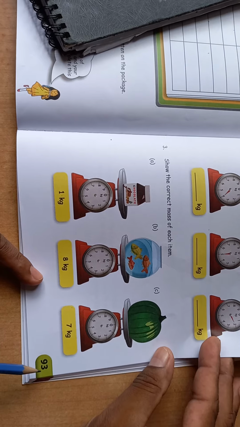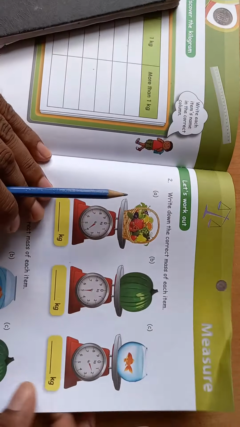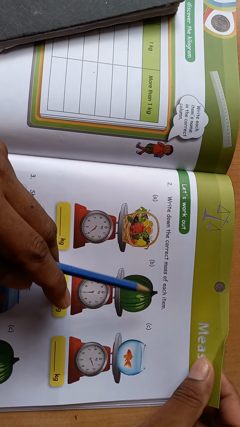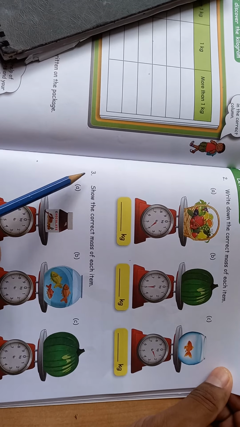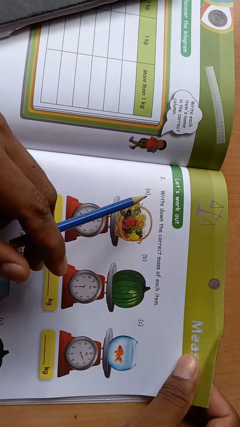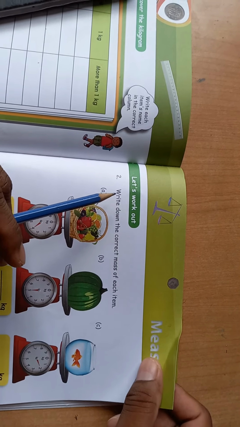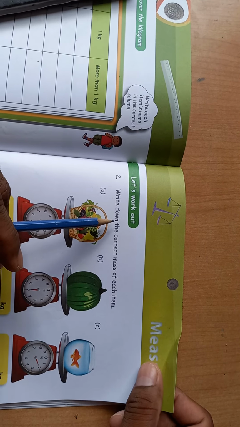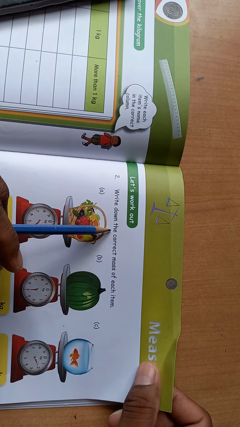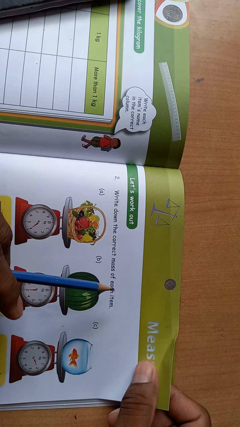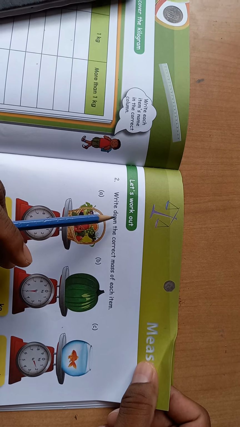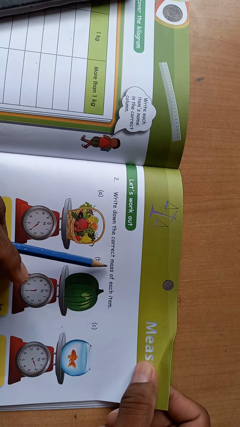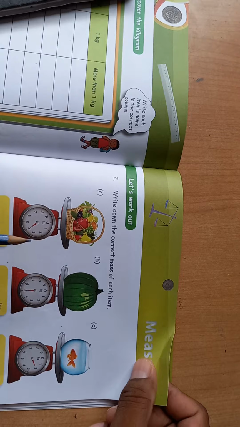Now let's move on to page 93. Okay, here there is A, B, and C. Here also we have A, B, and C for question number 3. Here is question number 2. Let's read it together. Write down the correct mass of each item. I repeat, write down the correct mass of each item.